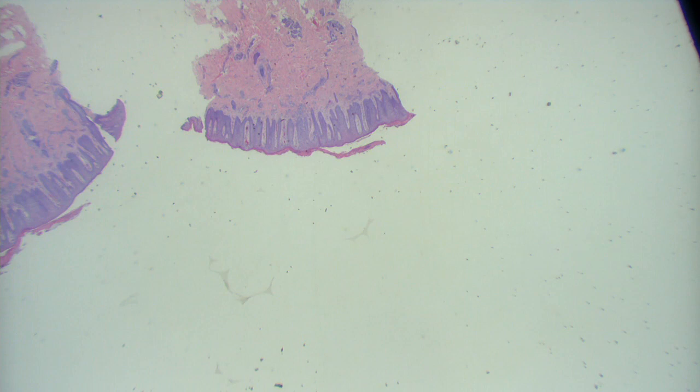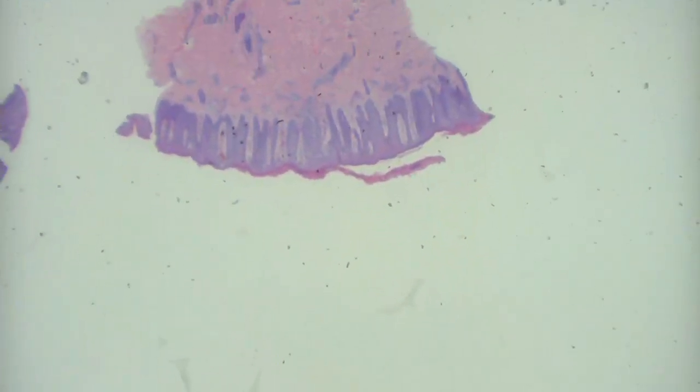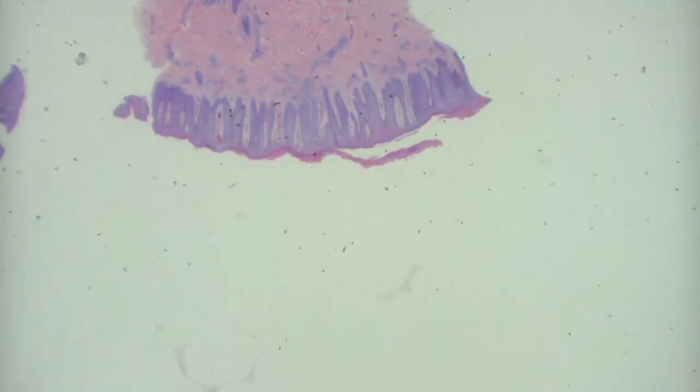Okay, who wants to give this one a go? Alright, so you've got a punch biopsy. The epidermis looks acanthotic, pretty regular. Yes, very regular.